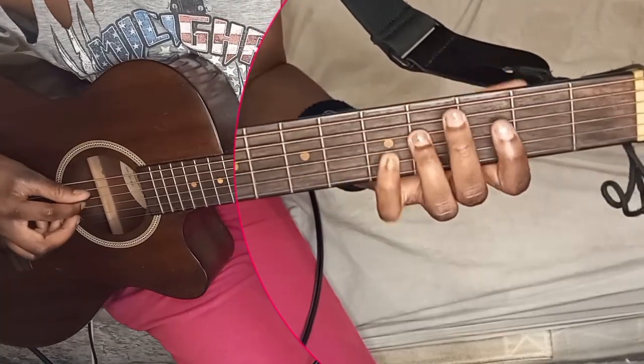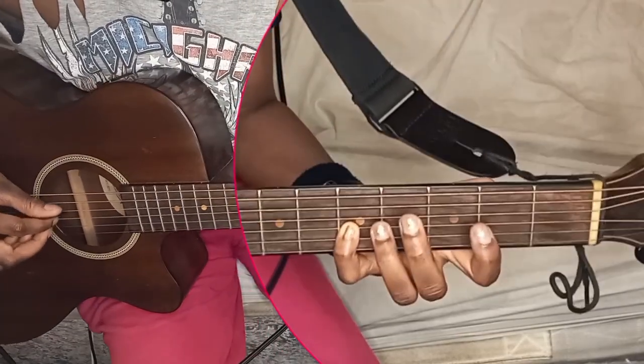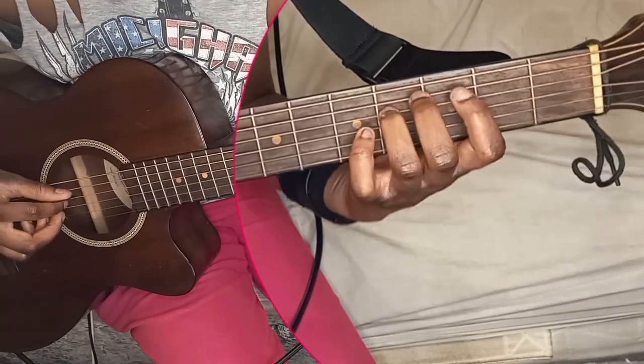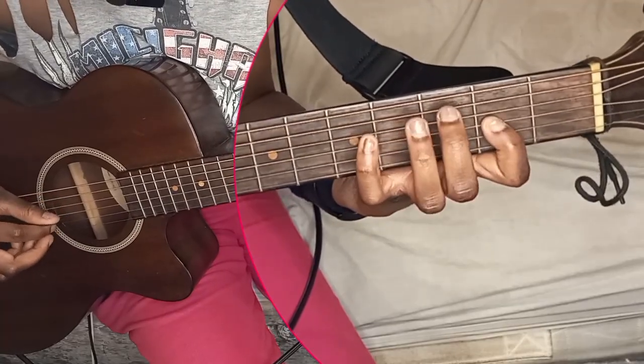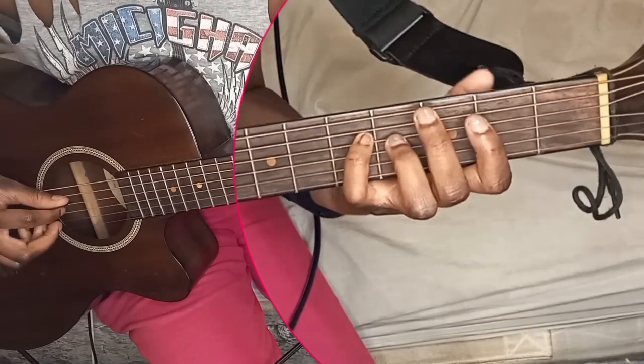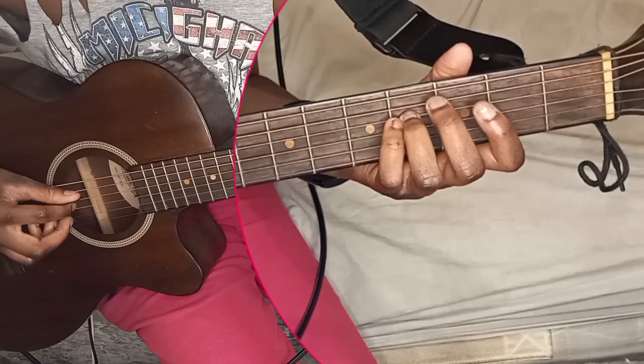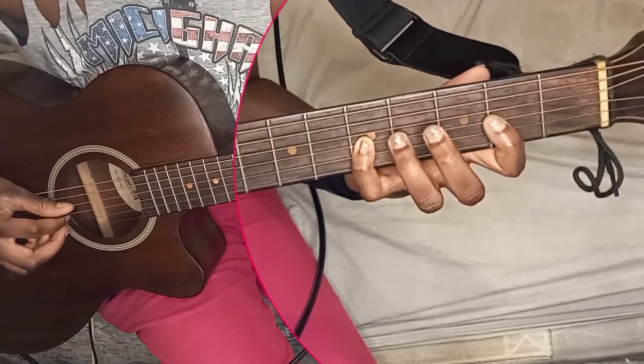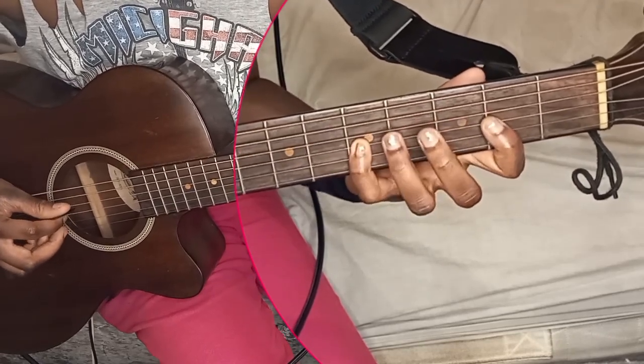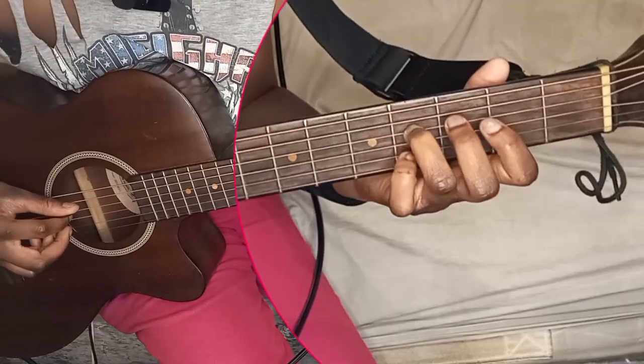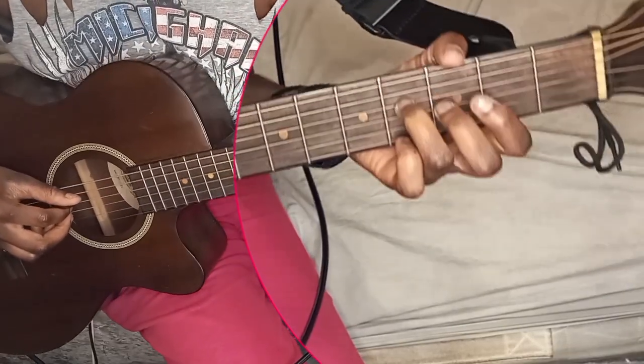All right? F sharp, A, C, which is F sharp diminished. F sharp, A, C: root, flat third, flat fifth.